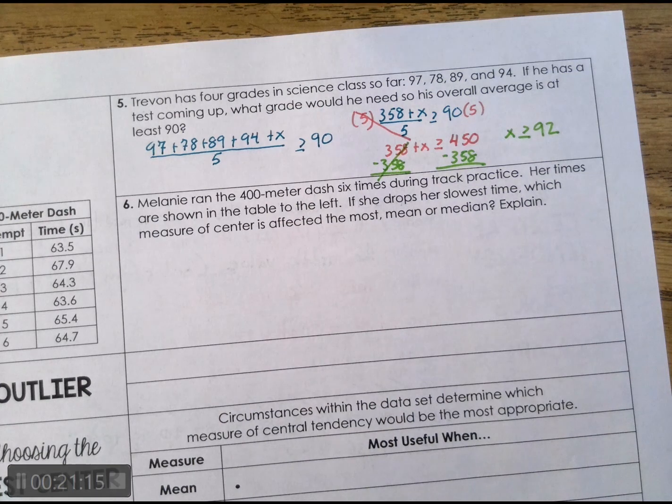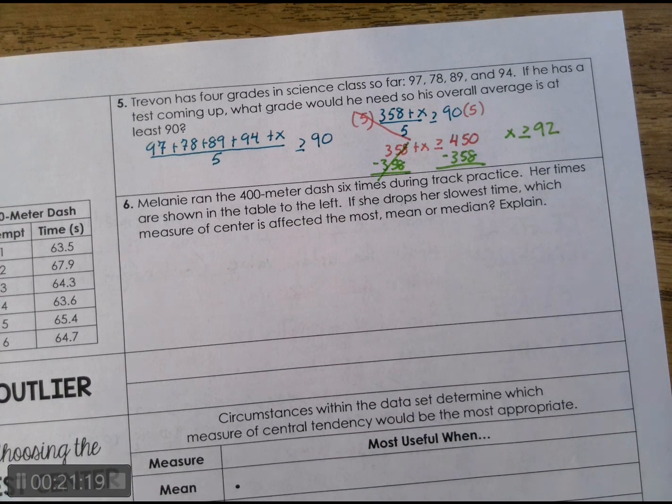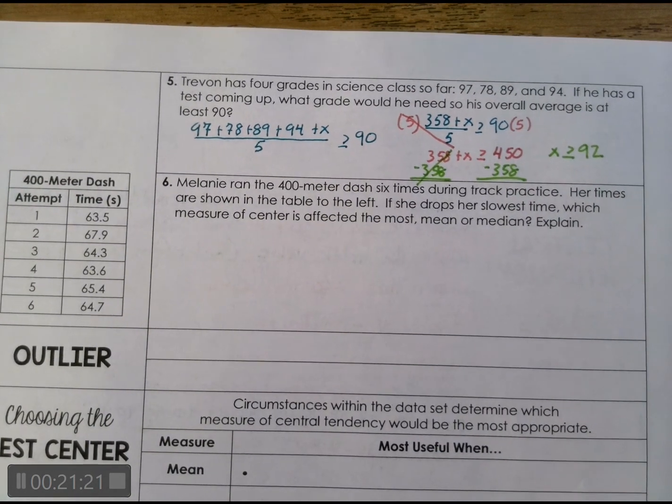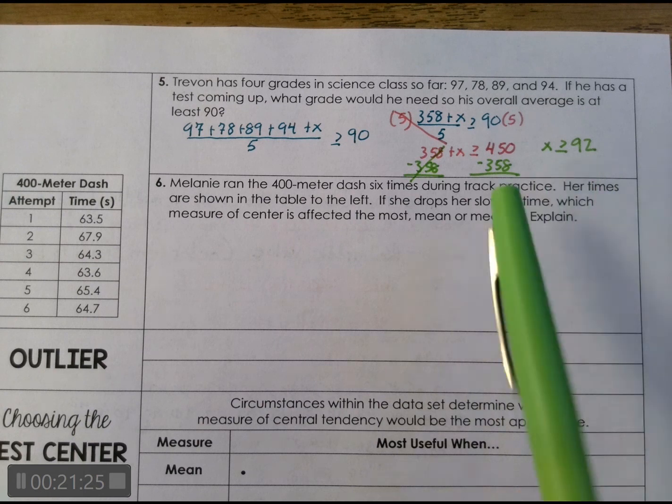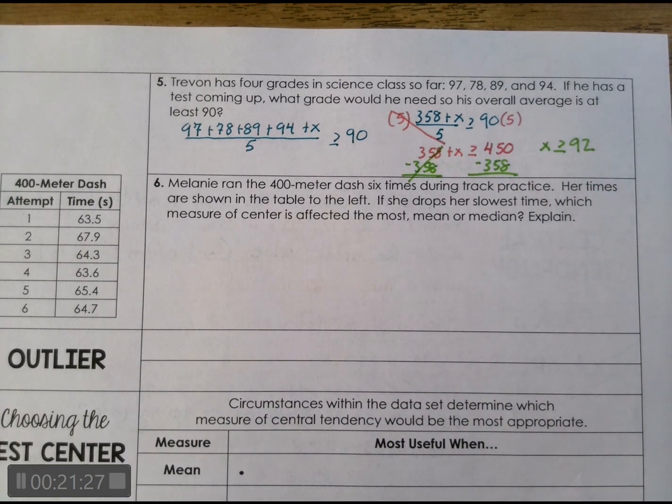So if Trevon wants to have an average of 90%, then he needs to make a 92 on his next test. A 92 or greater, really.